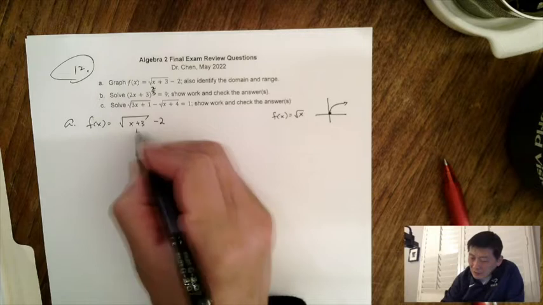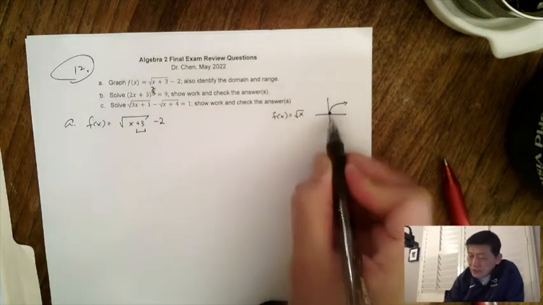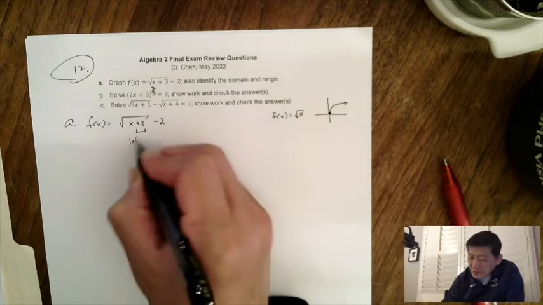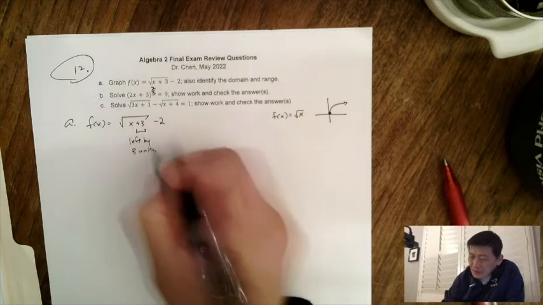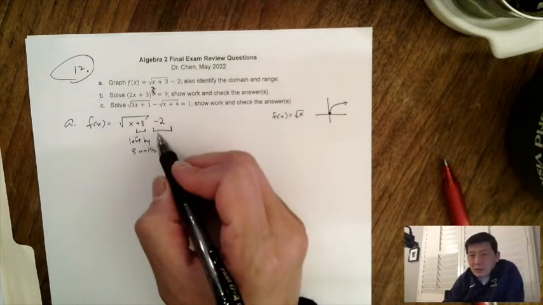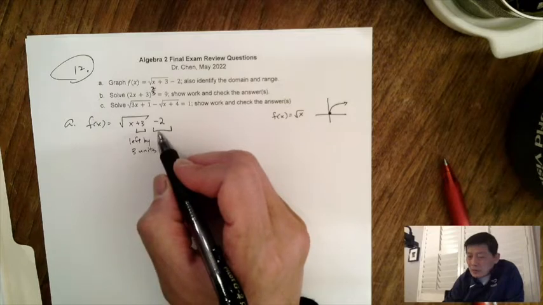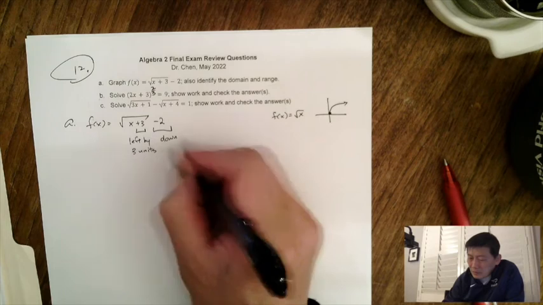So the 3 means that it will move this standard graph to the left by 3 units, right? And then this one is outside the radical. This will move the graph up and down. So minus 2 means down by 2 units.